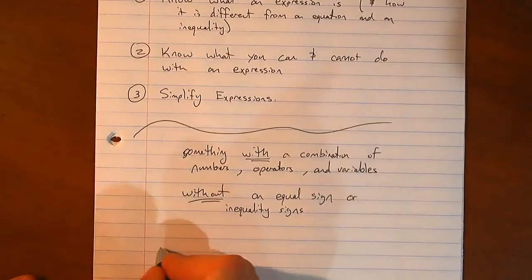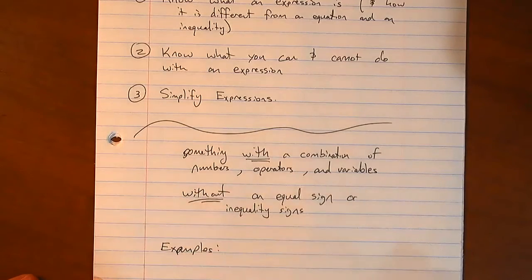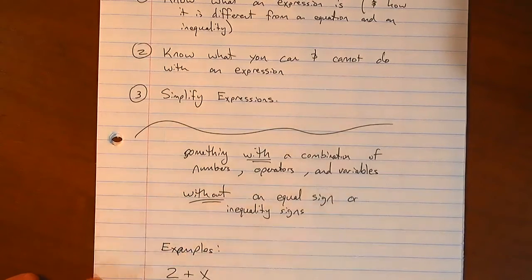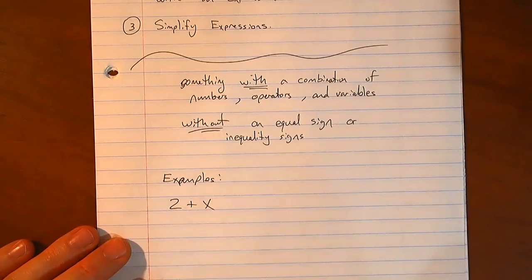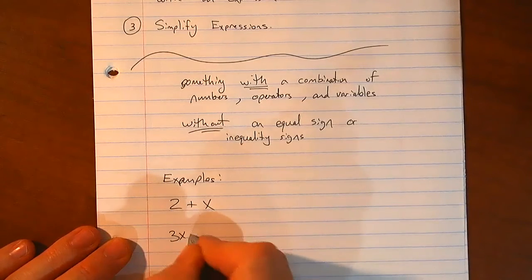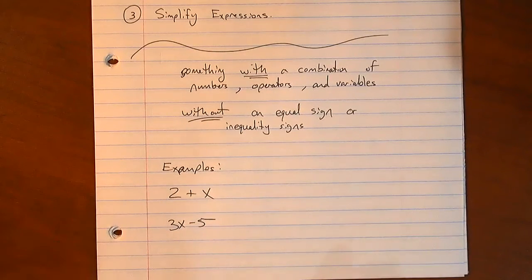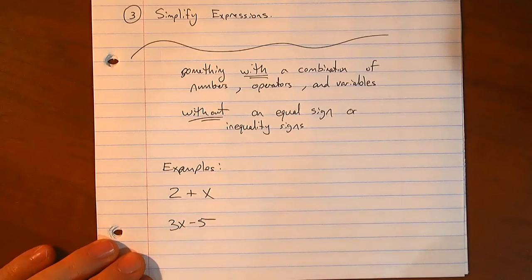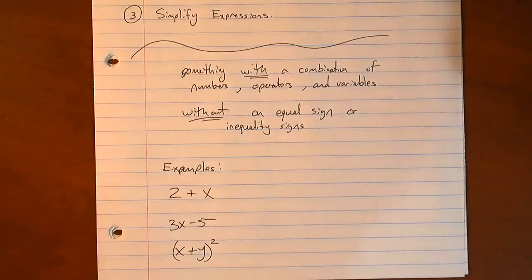So, some examples of expressions. You might have 2 plus x. That's an expression. It has a number, it has a variable, it has an operator. Okay. You might have 3x minus 5. Multiple numbers, multiple operators, and a variable. You could have x plus y squared. That's an expression. It's a more complicated expression for sure, but that's an expression.